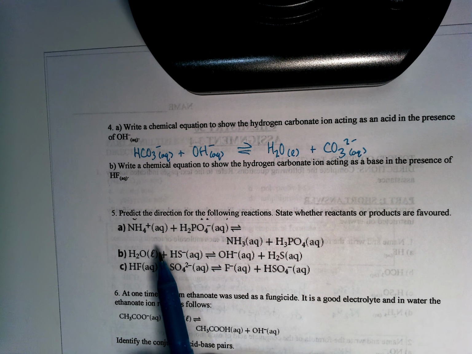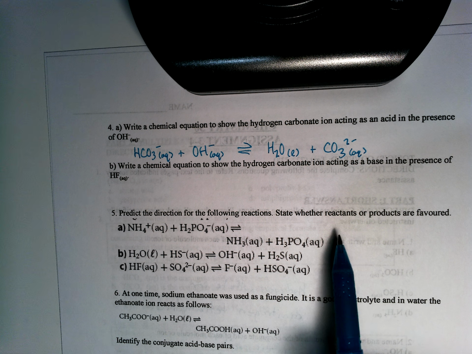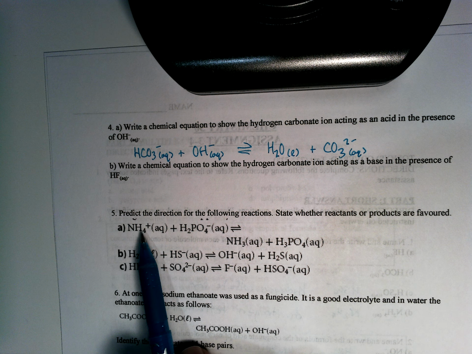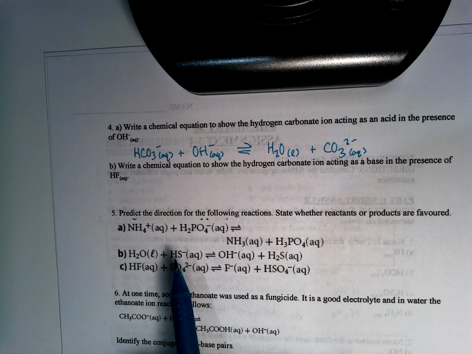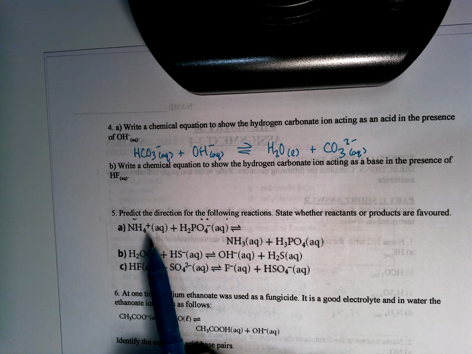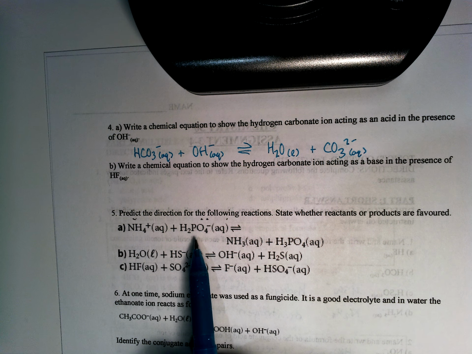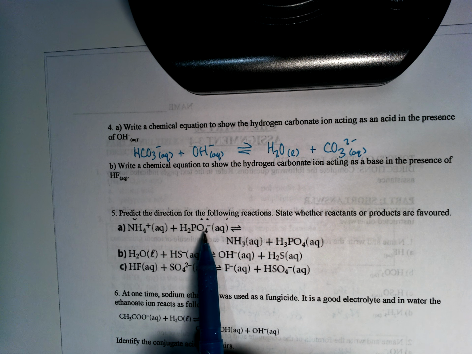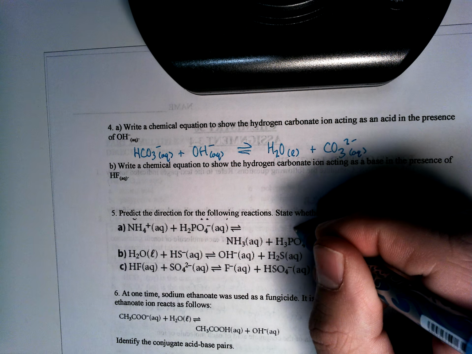For question five, predict the direction of the following. Again, you just look, is the acid above the base on my chart? NH4 on my chart is actually near the bottom. H2PO4 minus is our base, and I find it's actually near the top. So this is going to favor the reactants.